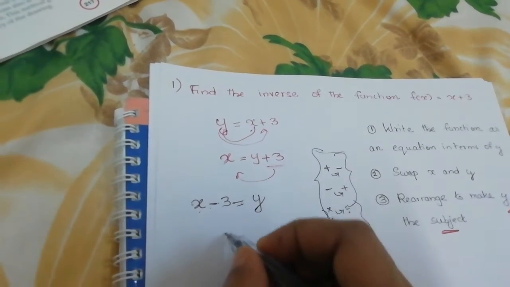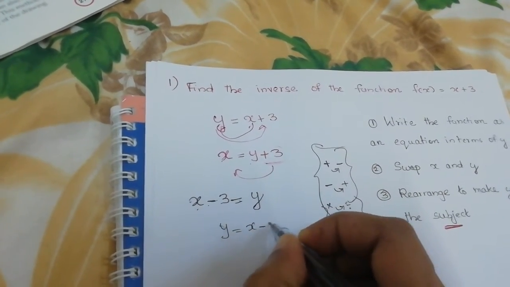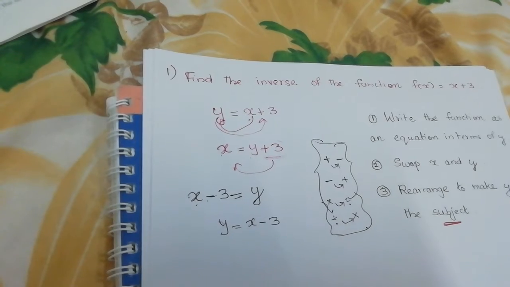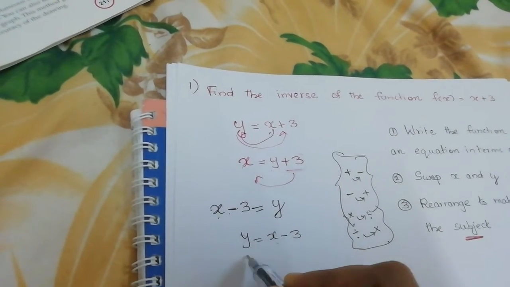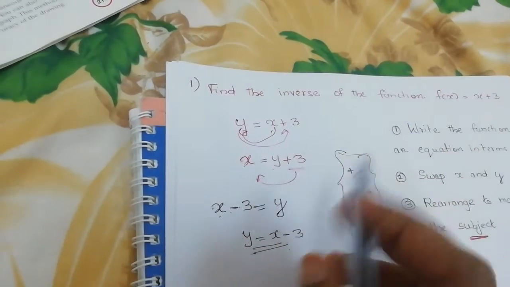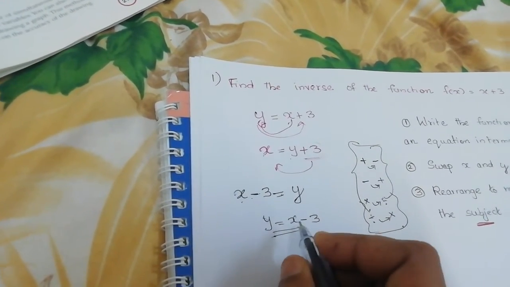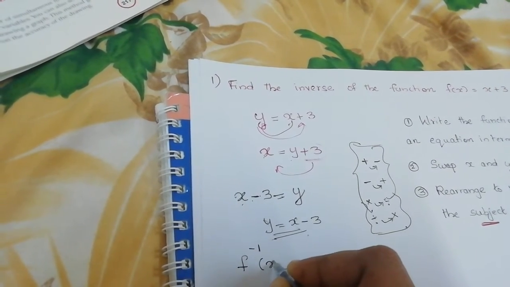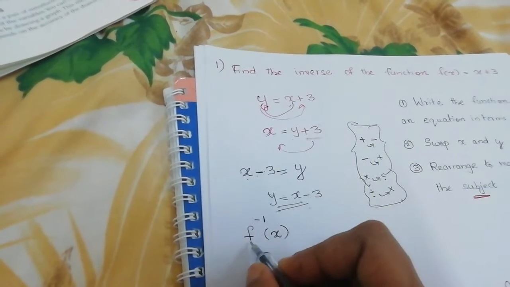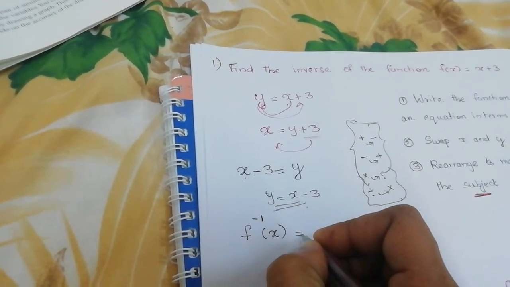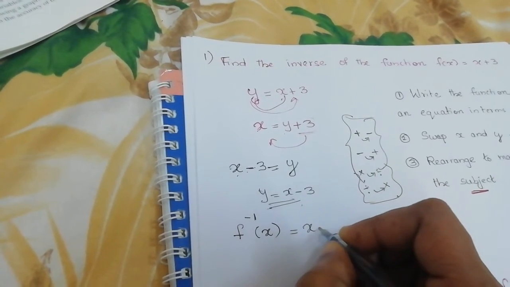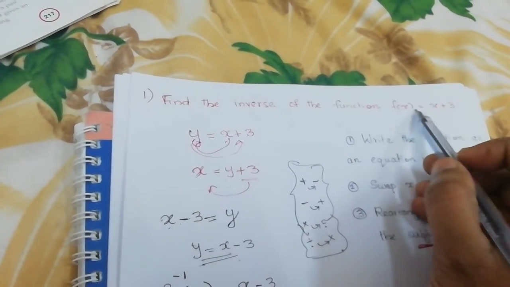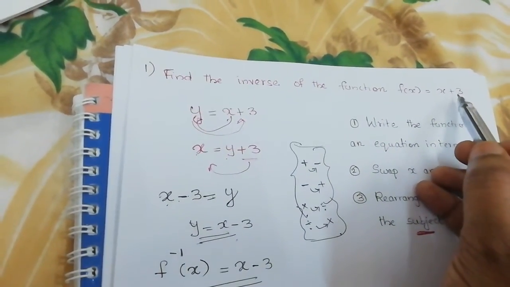So you can write it as y equals x minus 3. Yes. So you have got the form y equals x minus 3. This is the inverse of the function. So you can write this y equals x minus 3 as an inverse of the function. Inverse of the function we will be denoting in this form, f inverse of x. What is f inverse of x? Here it will be x minus 3. So this is the inverse of the function x plus 3.